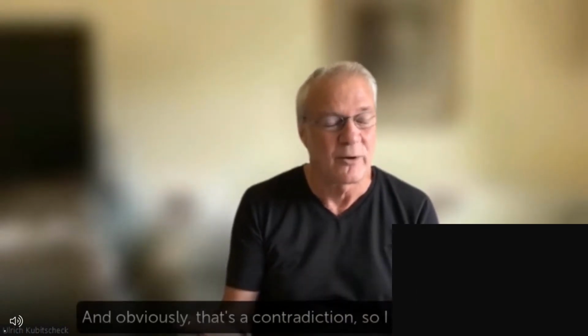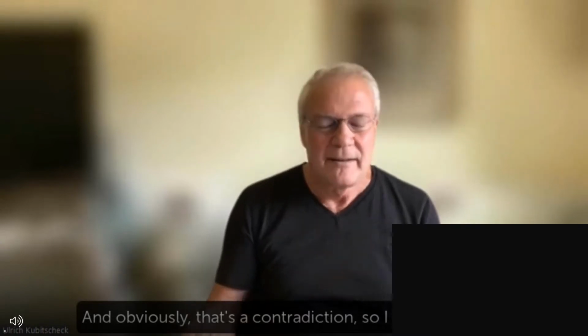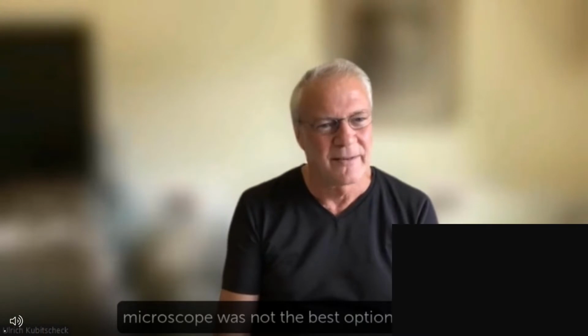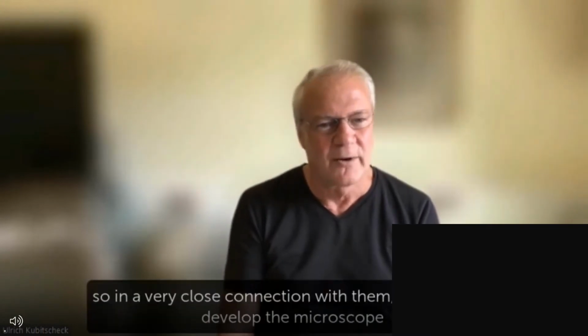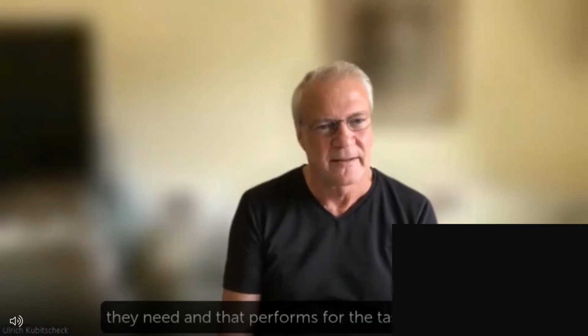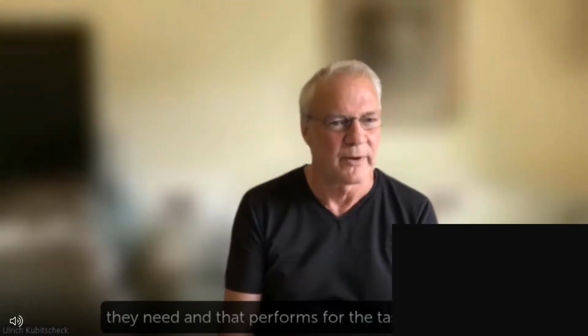And obviously that's a contradiction. So, to buy a microscope was not the best option then. And so in very close connection with them, we started to develop the microscopes they need and that perform for their task optimally.